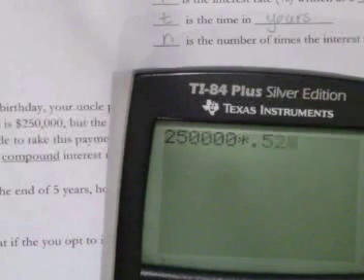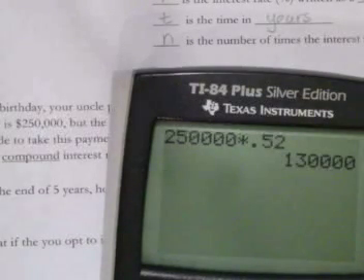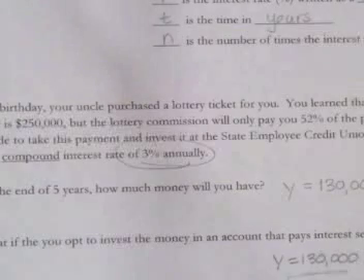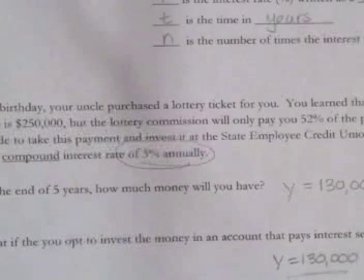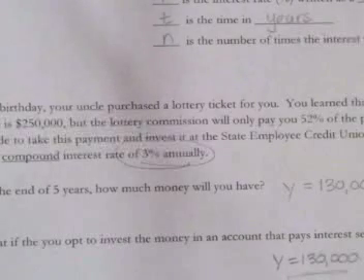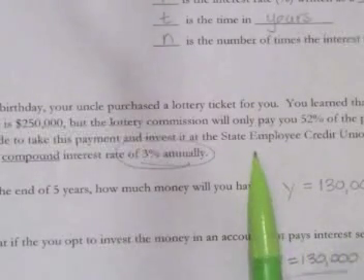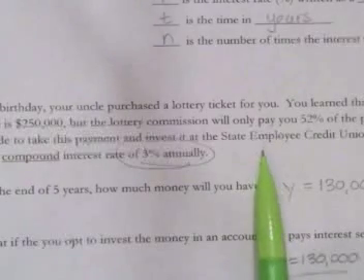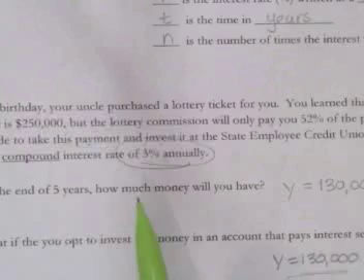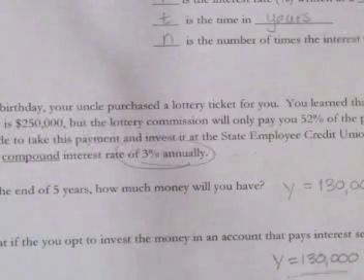$250,000 times 52% is only $130,000. So the lottery commission isn't going to give you your full $250,000 if you choose that lump sum payment. So you're going to choose the lump sum payment, and you're going to take your check to State Employees Credit Union, where you deposit it in a certificate of deposit for 5 years at a compound interest rate of 3% per year.